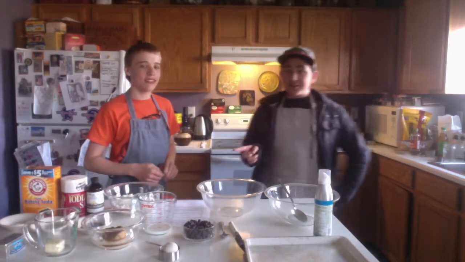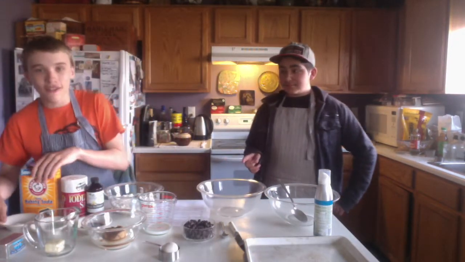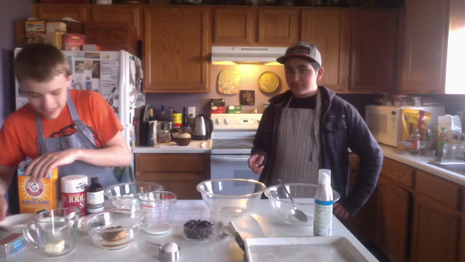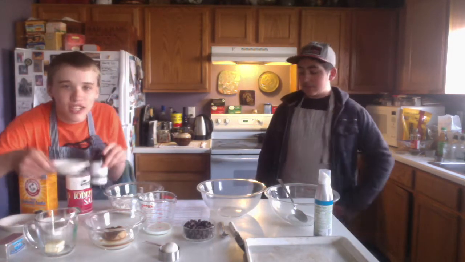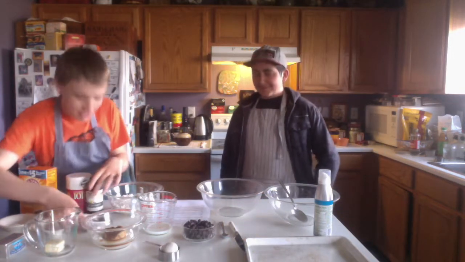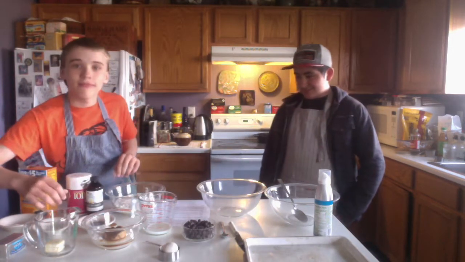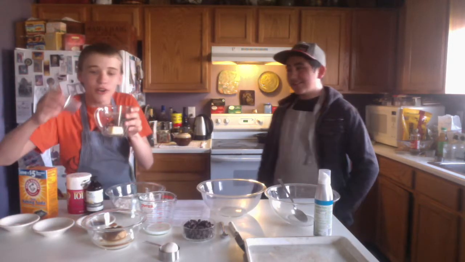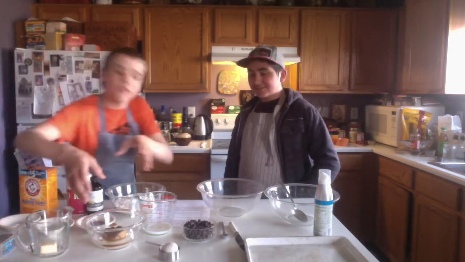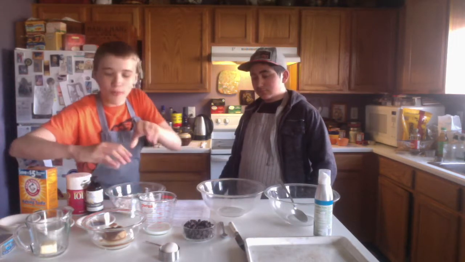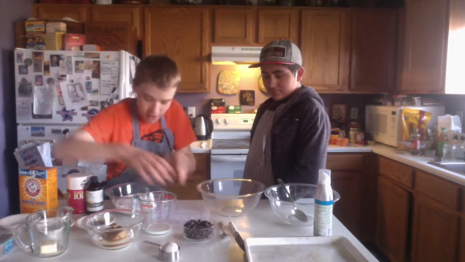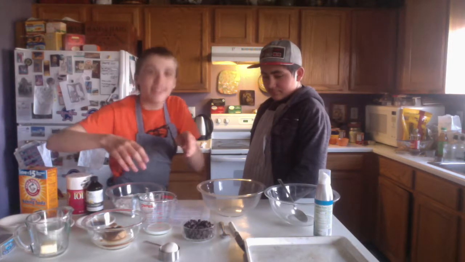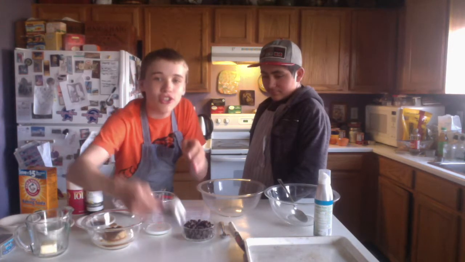Here are our ingredients. First, we have baking soda. Then, we have salt. Then, we have some vanilla extract. It smells so good. Nope, I spilled it. Then, we got the butter. And then we have all of our sugar. We got our corn syrup, our brown sugar, and our white sugar. And then we got our milk, our chocolate chips, our flour, and then a large egg.